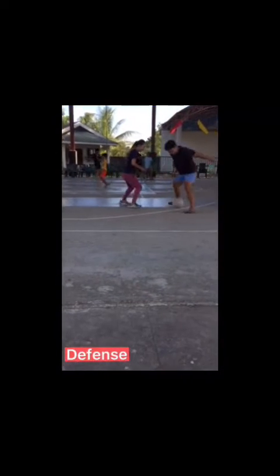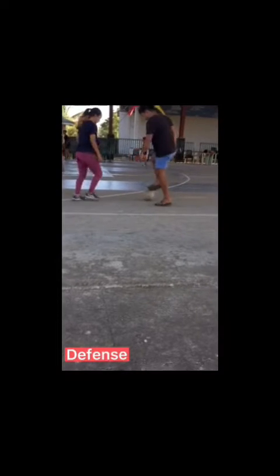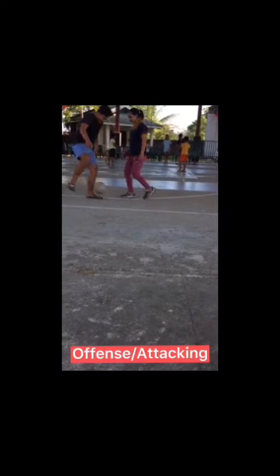Defense is to prevent a goal by the other team. Offense, also called attacking. It is when a team possesses the ball in order to score.